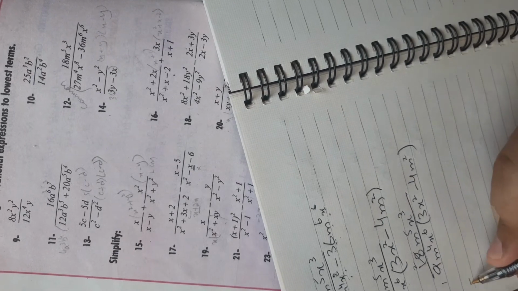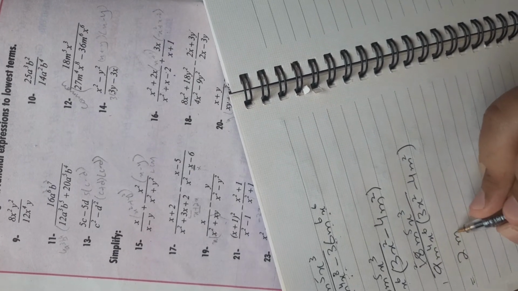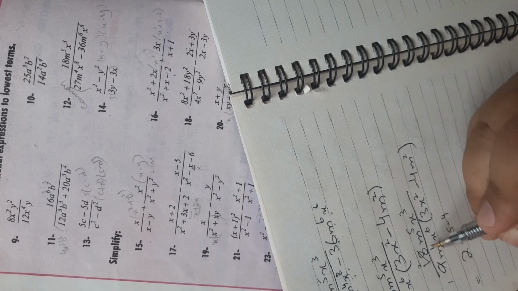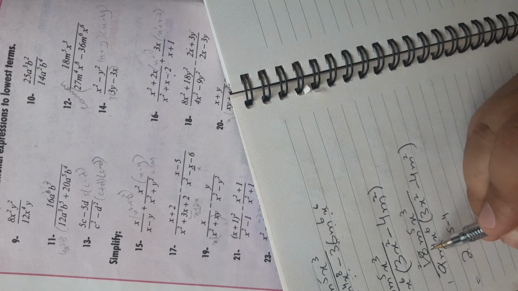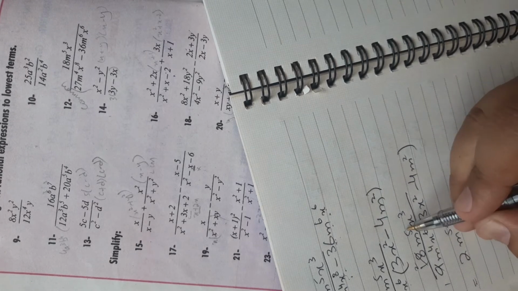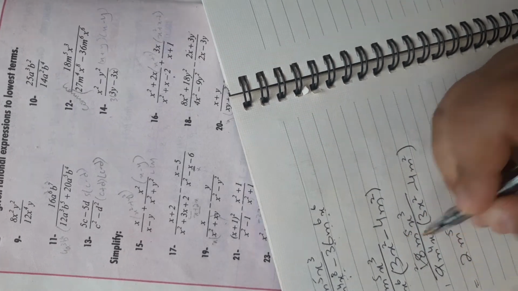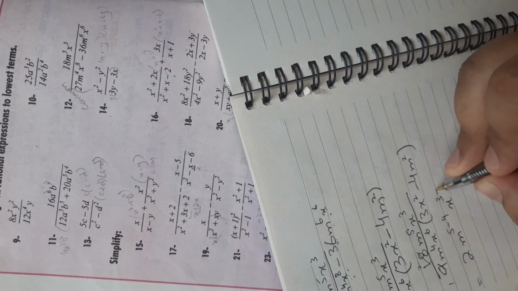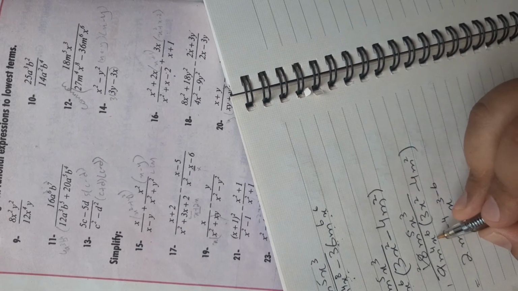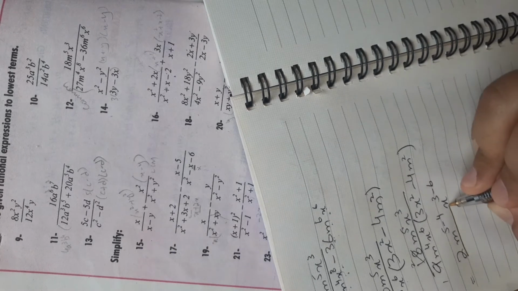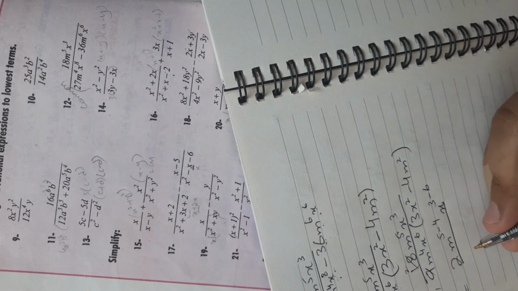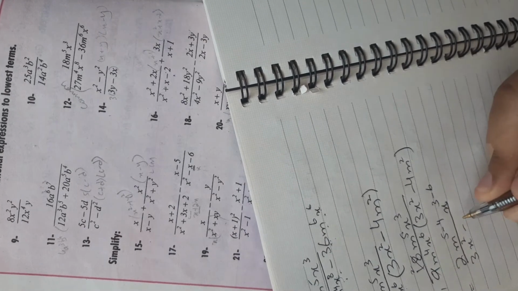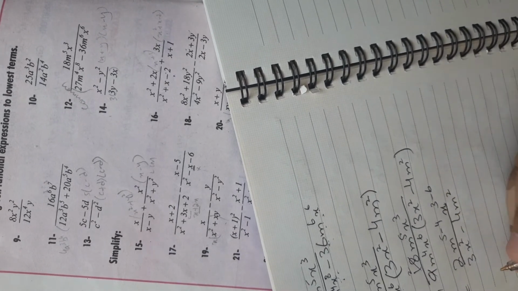Then it's 2m^(5 minus 4), because both have this power 5 and this power 4, so this will go to the numerator and it will be subtracted. Then the next, x^(3 minus 6), because here it's adding and when it goes to the numerator it will be subtracted. Then the remaining value is 3x^2 minus 4m^2.